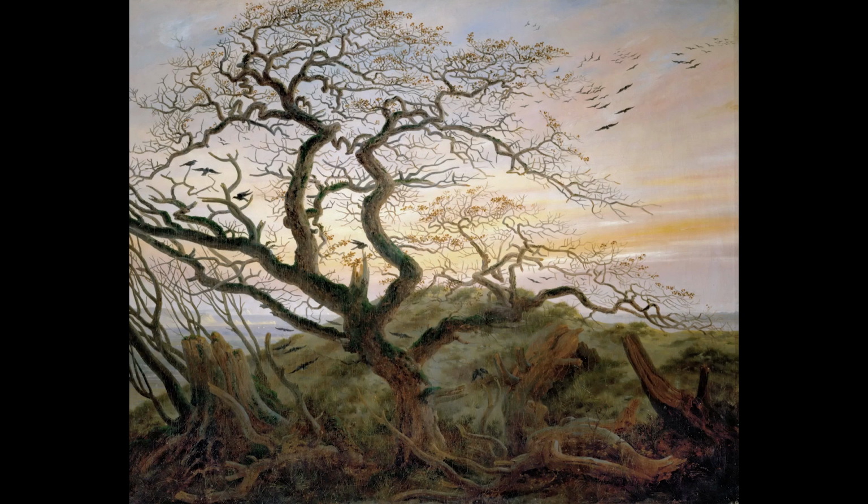So, picture this. A storm is rolling in, and there, dead center, stands a twisted oak. Its branches stretch out like bones, jagged against the light. Above it, a whirl of crows, restless, circling, loud even in silence, like they know something's ending.